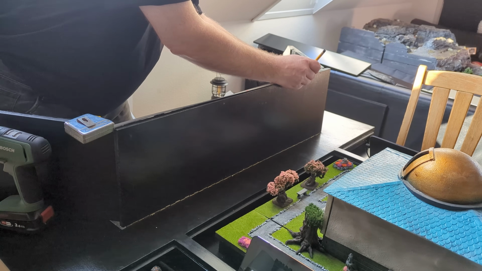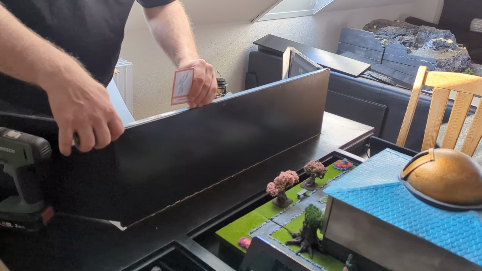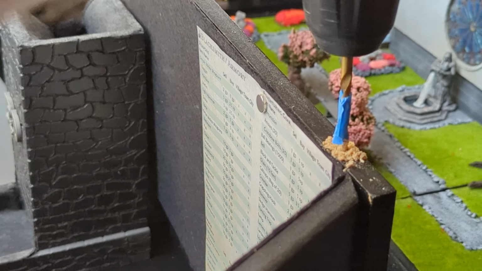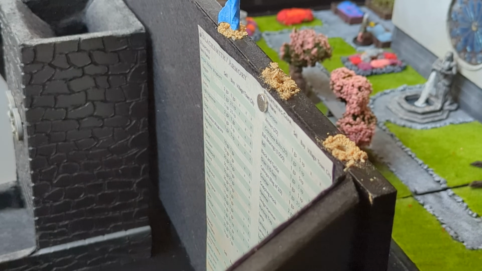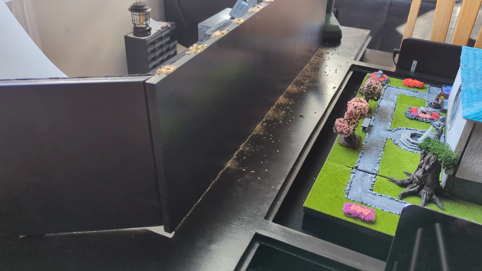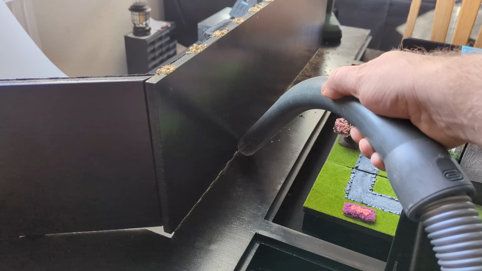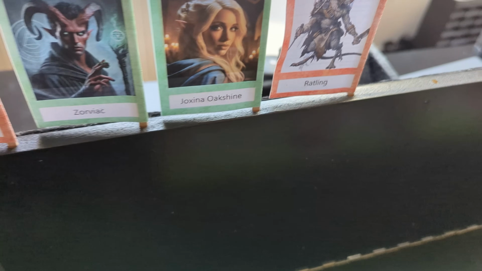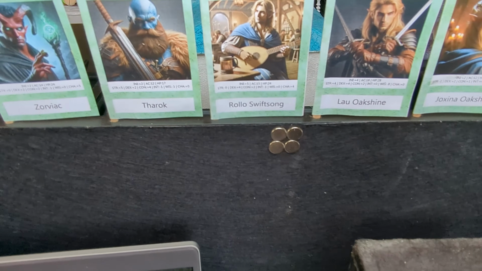Now I just need to do a couple of measurements. I found out that I can have 12 cards on top of my DM screen. With a piece of blue tape, I marked up a 5mm drill, so I had the exact depth I wanted to make the hole. Then I just needed to clean up all this sawdust, and what a mess it made. And now everything is done. This is going to be great. These are the player cards for today's session.